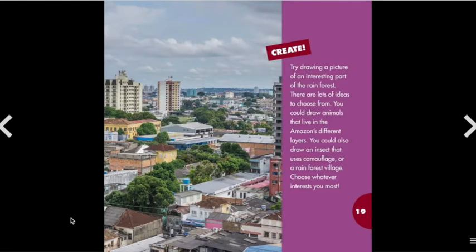Create. Try drawing a picture of an interesting part of the rainforest. There are lots of ideas to choose from. You could draw animals that live in Amazon's different layers. You could also draw an insect that uses camouflage, or a rainforest village. Choose whatever interests you most.